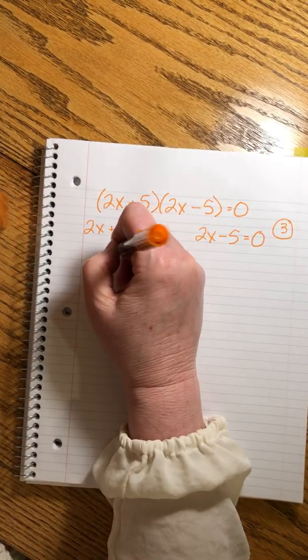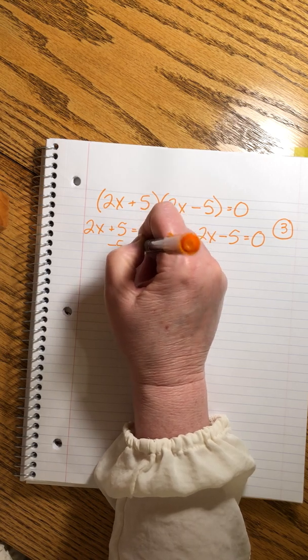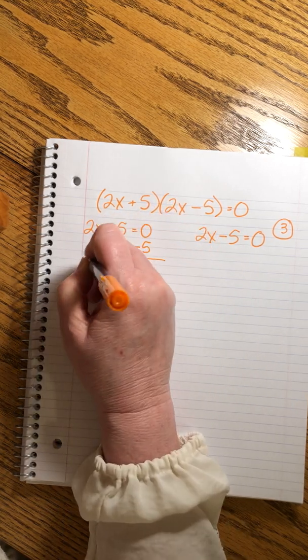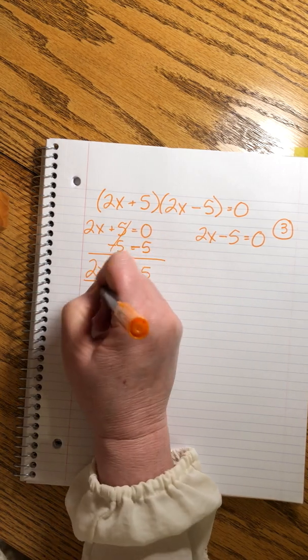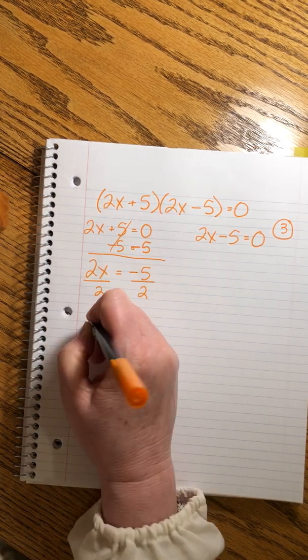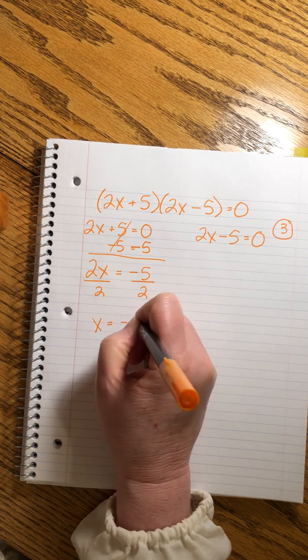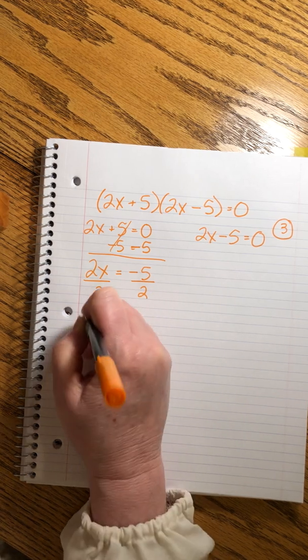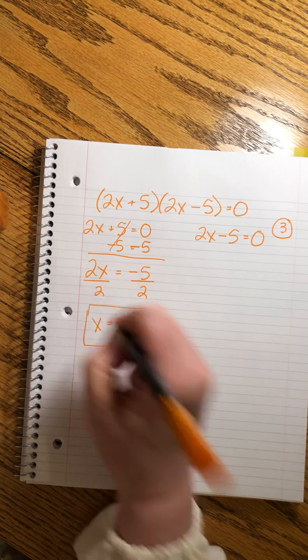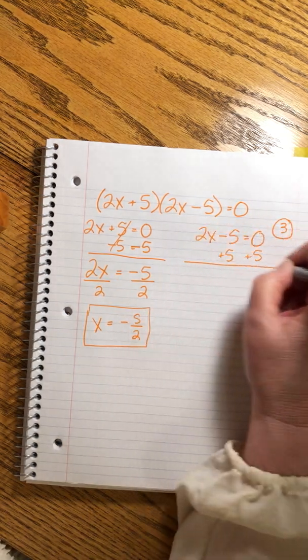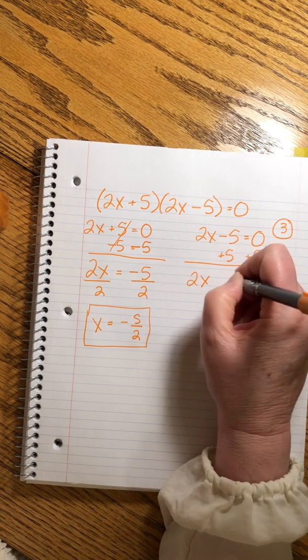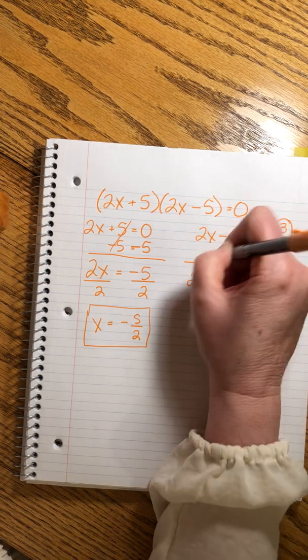So let's subtract the 5. And we get 2x equals minus 5. And then we'll have to divide both sides by 2. And we get x equals minus 5 over 2. And then here we have to add 5. 2x equals positive 5.